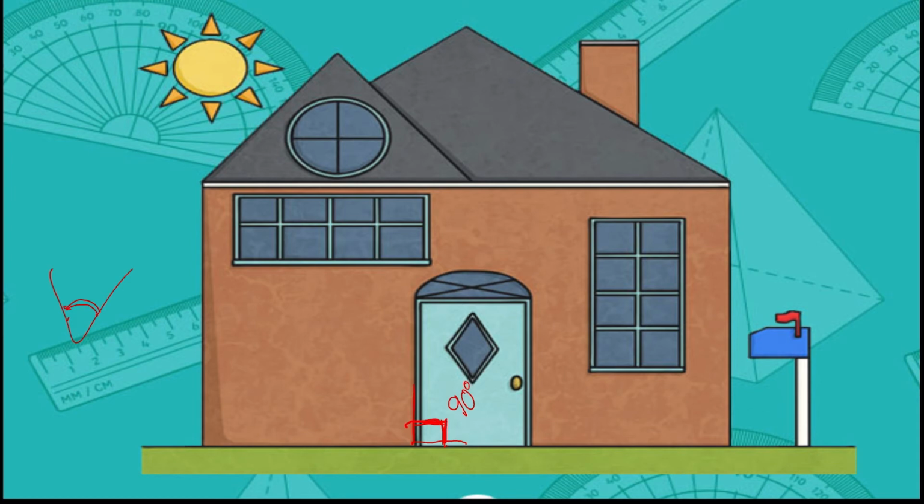Let's look at our chimney next. If you look here on our chimney, how would you describe that angle? Yes, we would say it's an acute angle because it's less than 90 degrees. It's not a right angle, but it is more than 0 degrees. Let me give you another one. What about the very top point of the roof? What kind of angle is that?